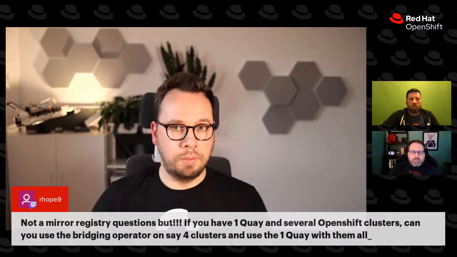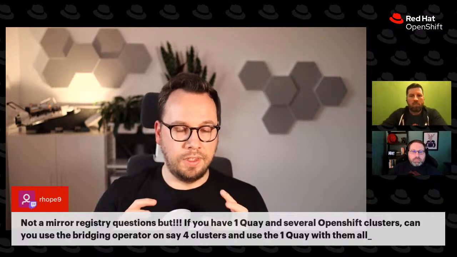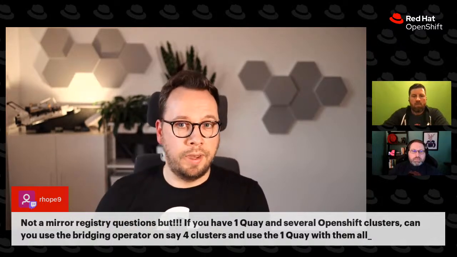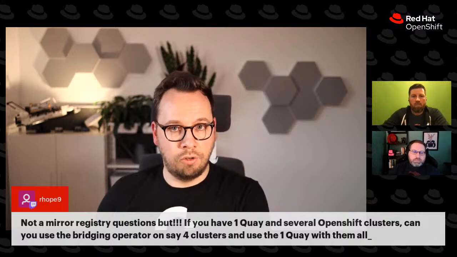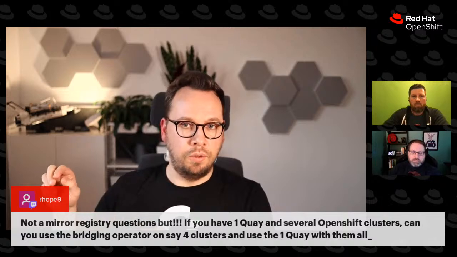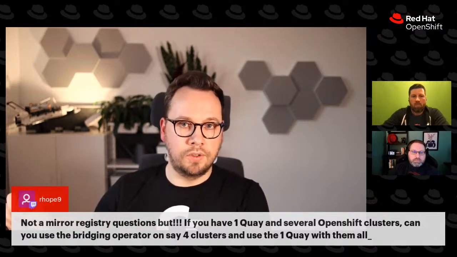So all of these things are orchestrated in the background by the Quay bridge operator, which makes dealing with S2I and image streams and builds in OpenShift very, very natural, as if it were the internal registry, but it's the external one.